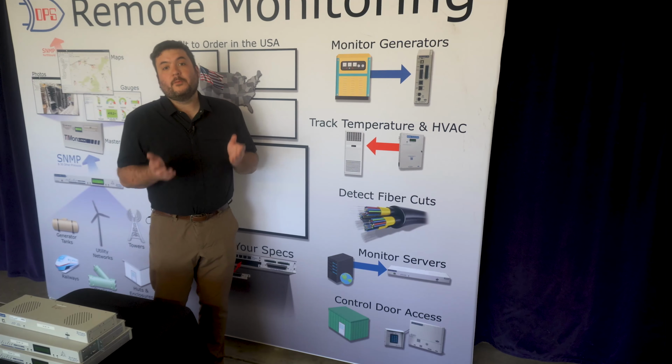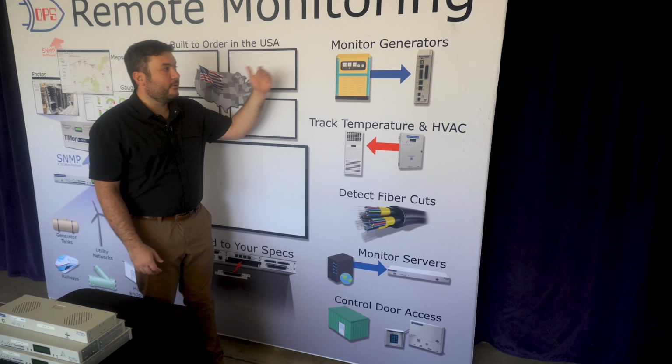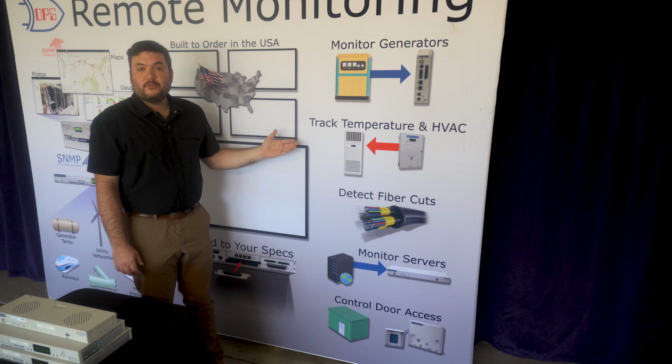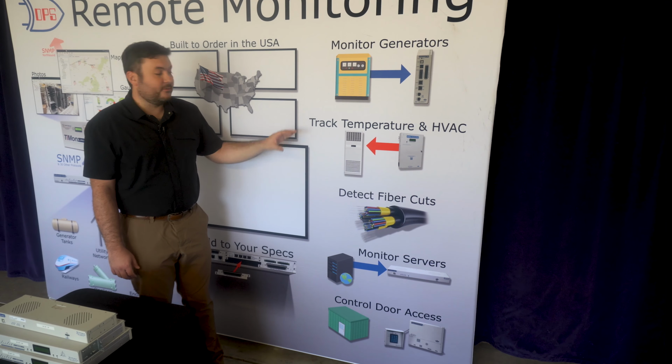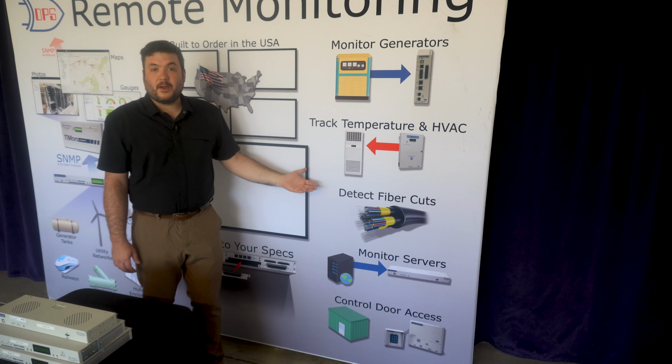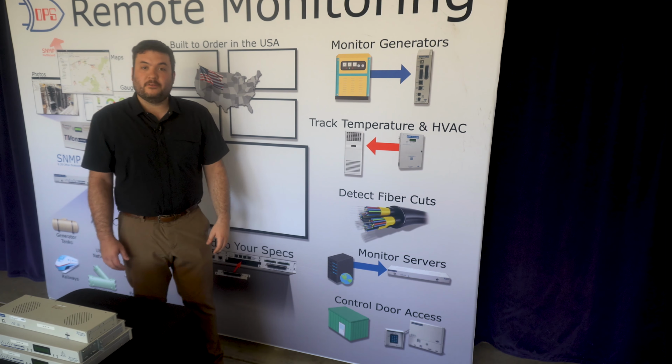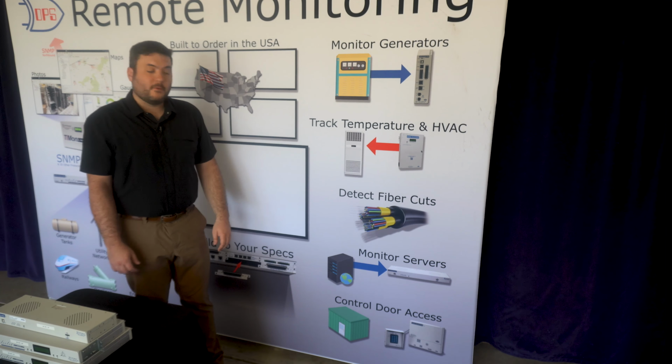And at each site we're going to be doing a lot of different things. So we'll be monitoring those generators, tracking temperature and HVAC. That's an incredibly common and important function for remote monitoring devices. We can detect problems like fiber cuts and help you pinpoint them quickly so you can fix the problem without a lot of time going by.